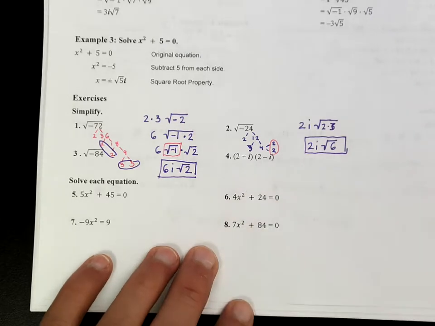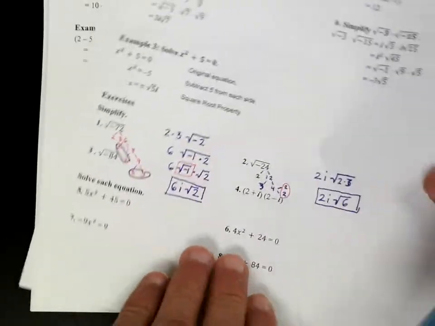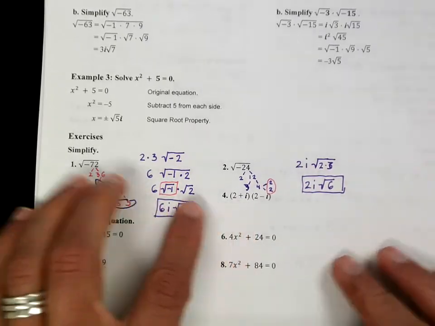Now, there's an example of this right now, but we're going to cover more examples, so if you don't get it, this next example, you're fine. We're going to talk about it more in the back.